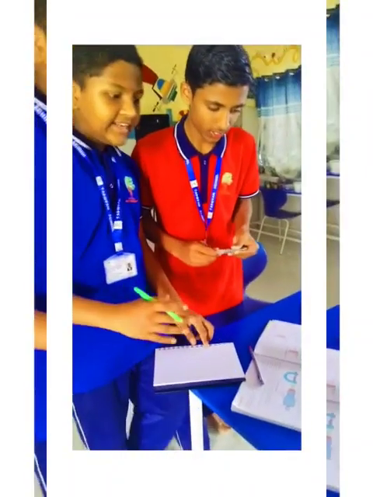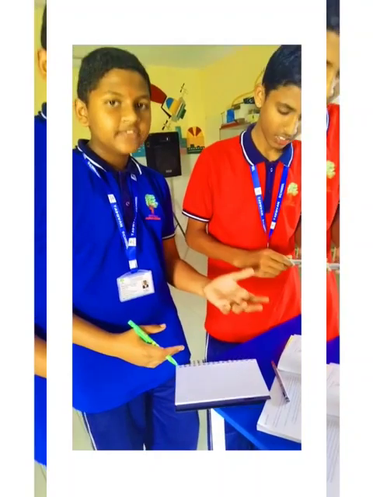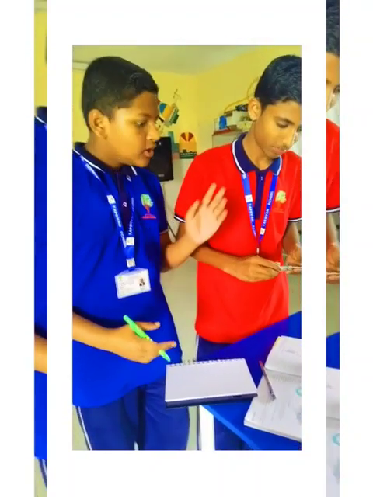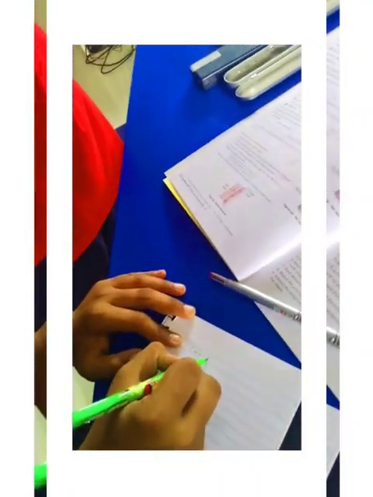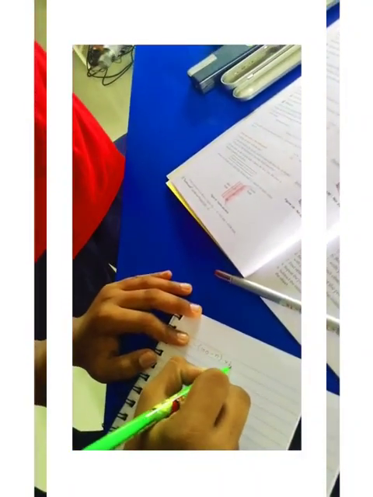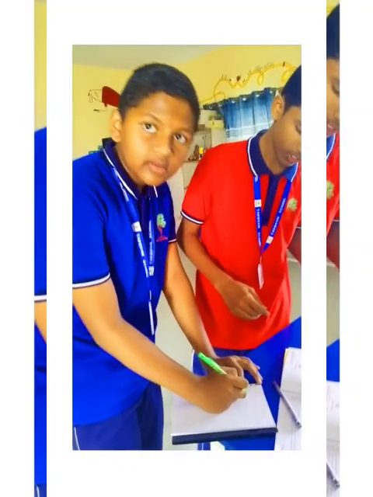For finding the zero error, we have a formula. For negative zero error it is different from positive zero error. Since we have a negative zero error, the formula is minus (100 minus N) into LC. N is the coinciding division, and LC is the least count of the screw gauge, which is 0.01 mm.